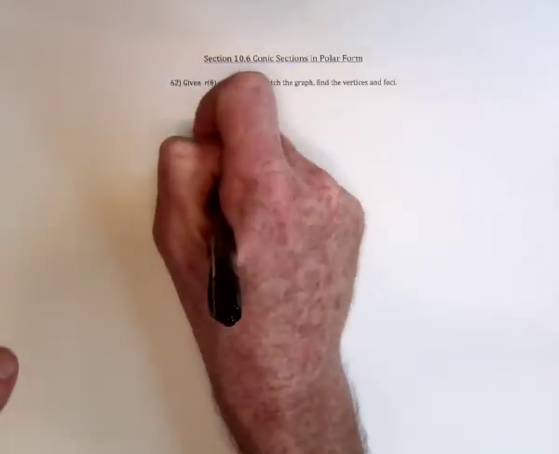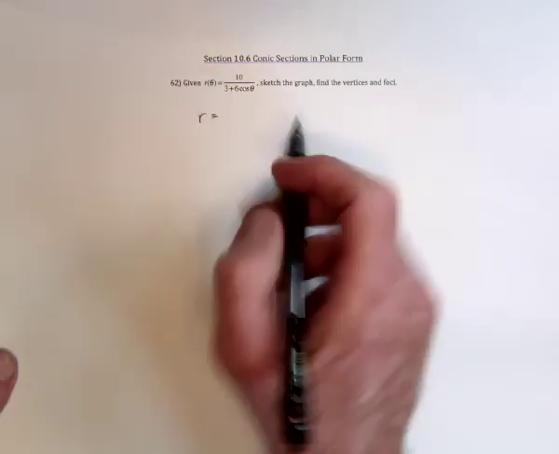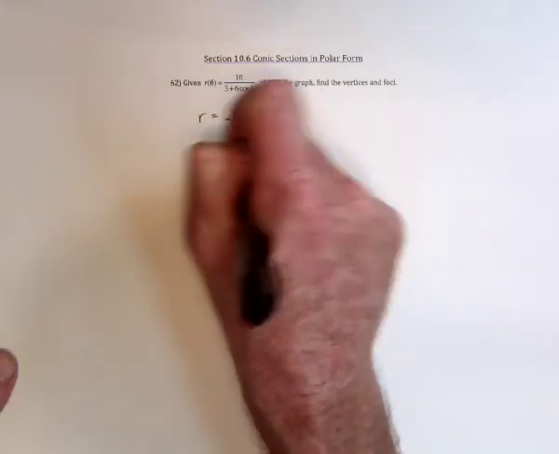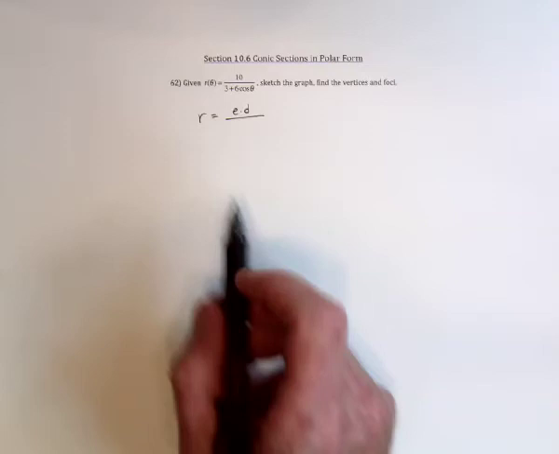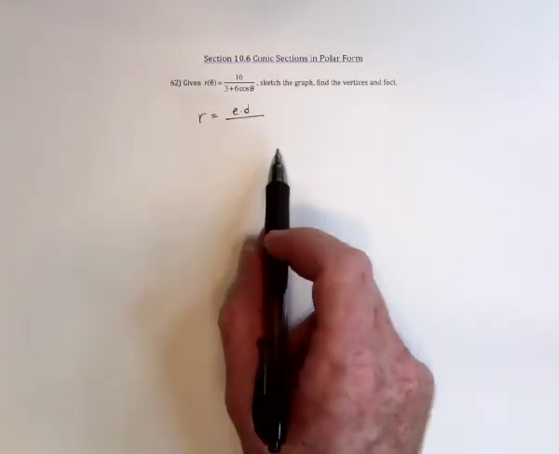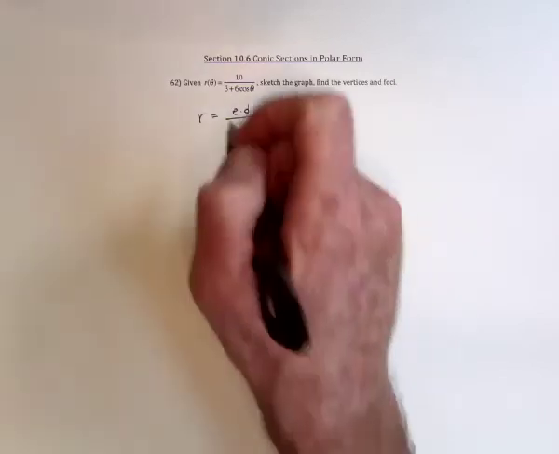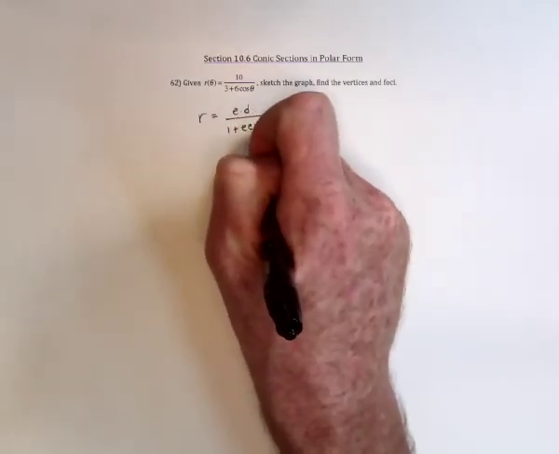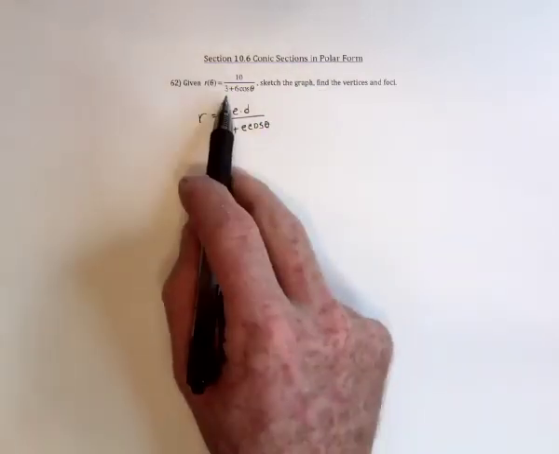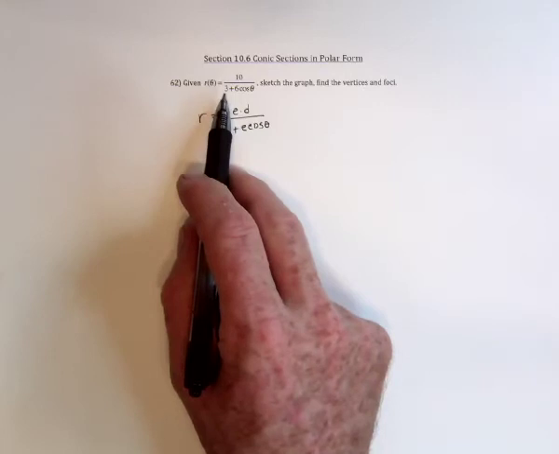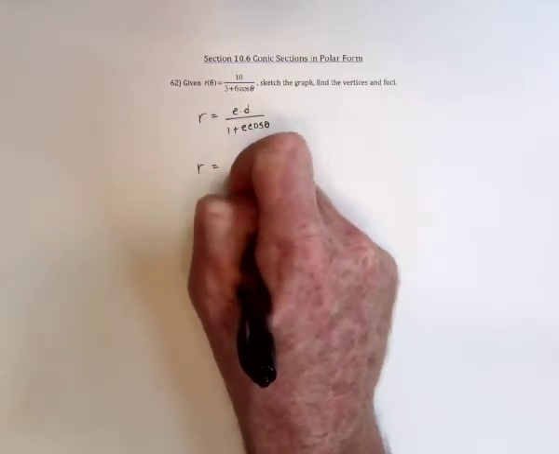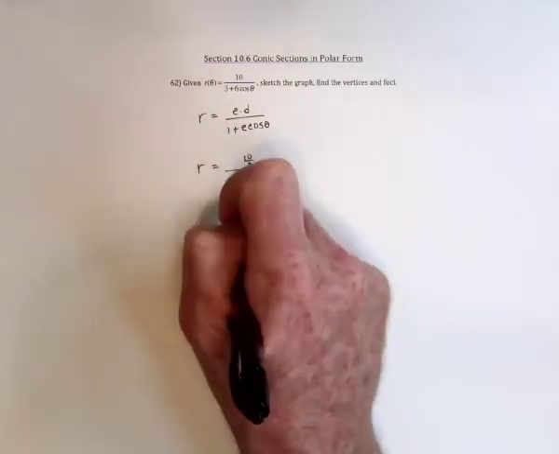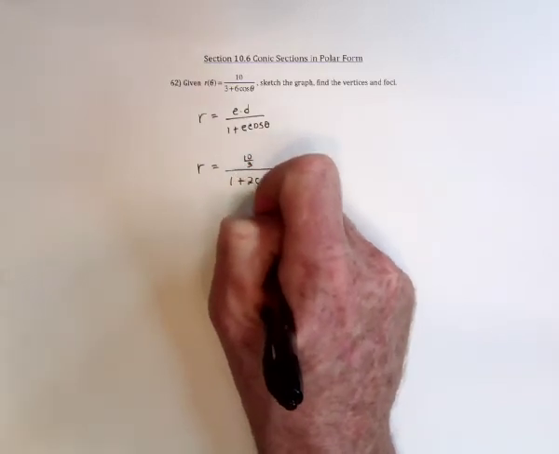Well, there's a couple ways to do it. In one way, what you're asked to do is get this in the form E times D. So eccentricity is the E, D is the distance from the origin, which is the focus point, to the directrix. And then it's supposed to be 1 plus E times cosine down here. So in other words, this is supposed to be a 1 plus, not a 3 plus. So what we're going to need to do is divide the top and the bottom by 3. So you'd have 10 gets divided by 3, and then it's going to be 1 plus 2 cosine.